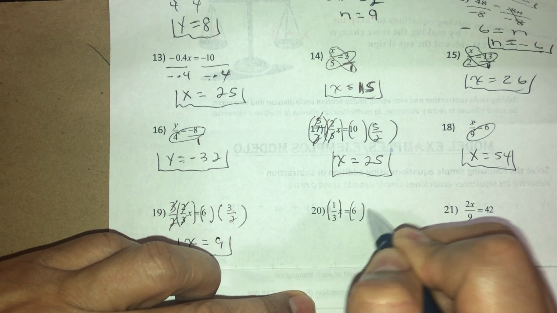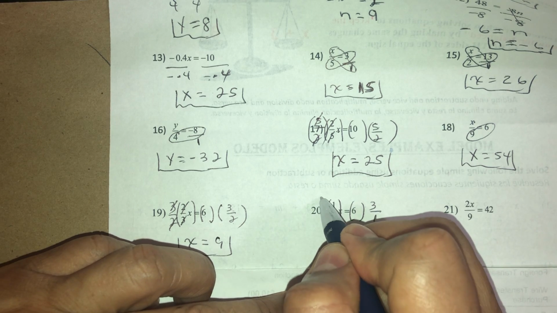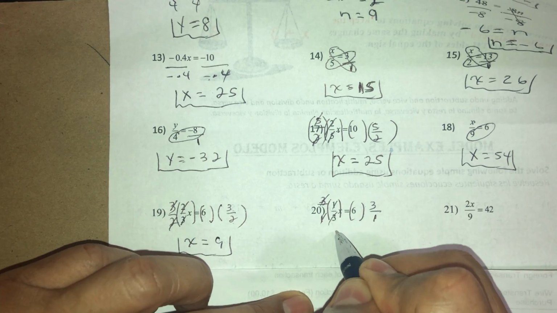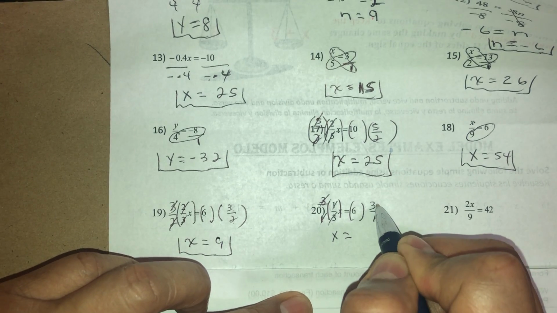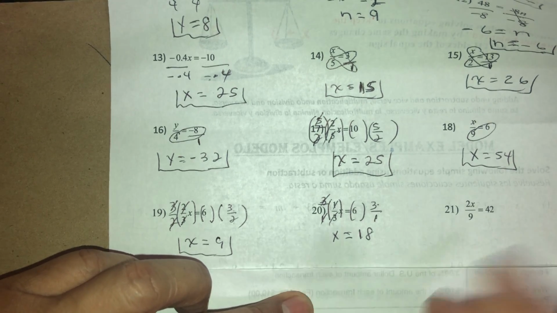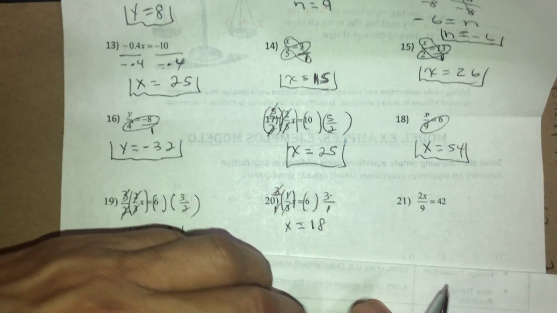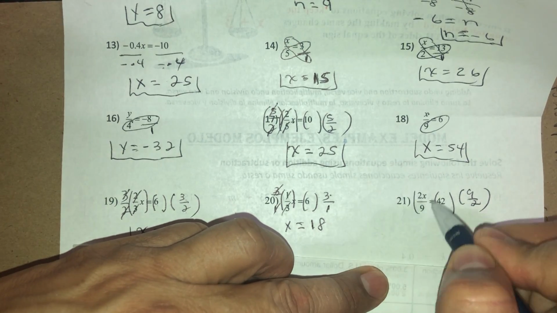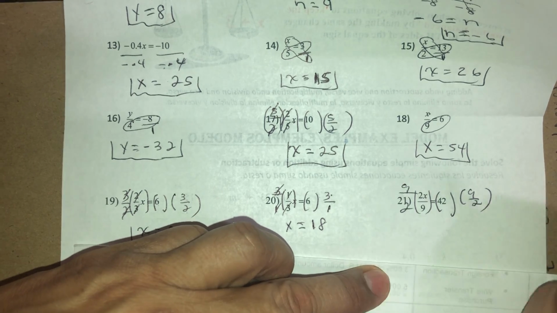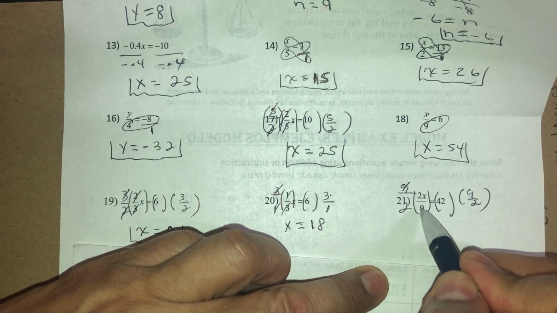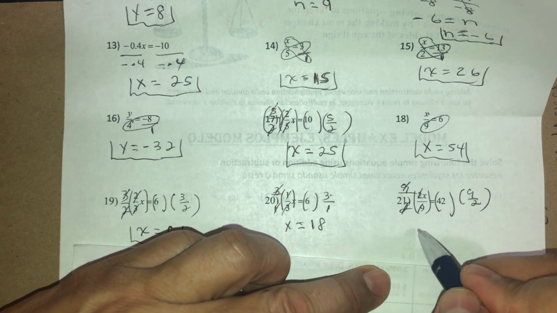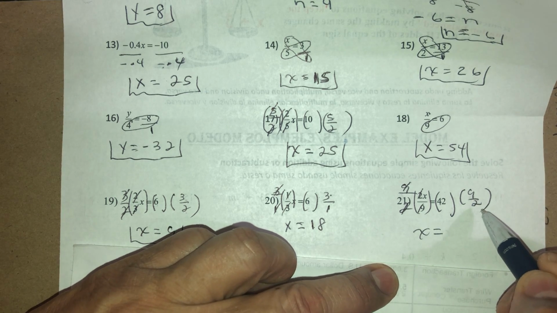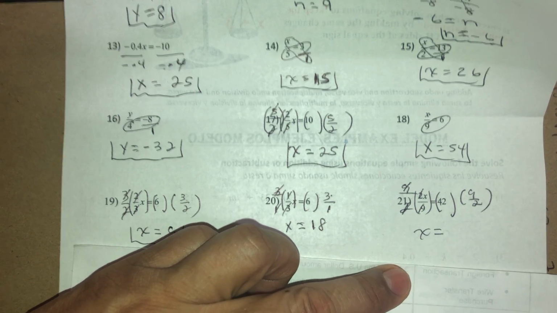I'm going to multiply by the reciprocal, which is 3 over 1. If I multiply this by 3 over 1, the 3 cancels with the 3, the 1 with the 1, and I get my x alone. 6 times 3 is 18. 18 divided by 1 is 18. All right? The reciprocal here is 9 over 2. So remember, if I multiply this side by the reciprocal, the 9 cancels with the 9, the 2 cancels with the 2, and I have x equals, you multiply 49 times 2, and whatever you get, you divide it by 2, all right?